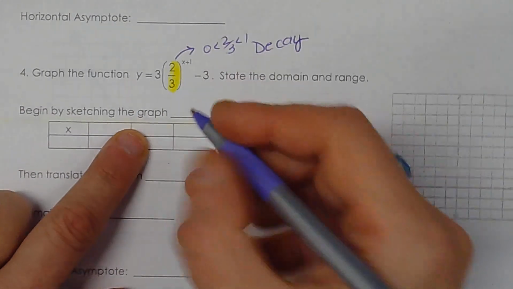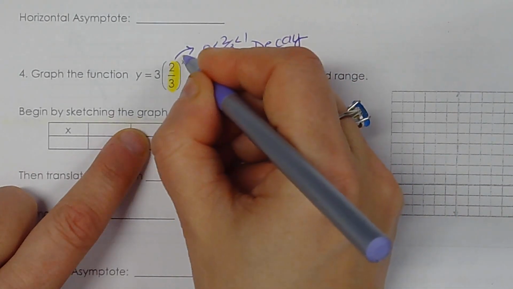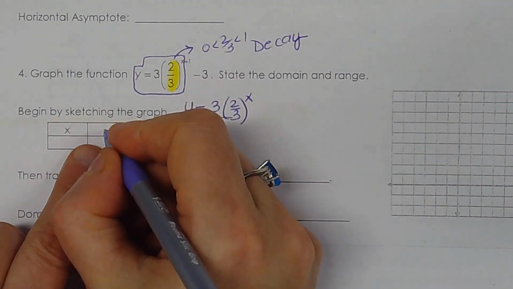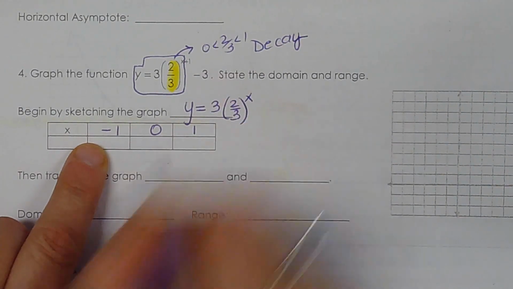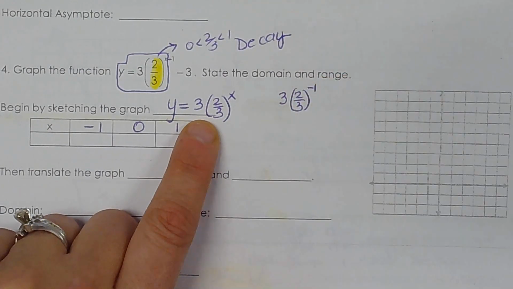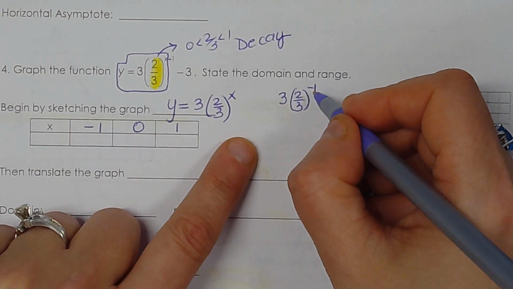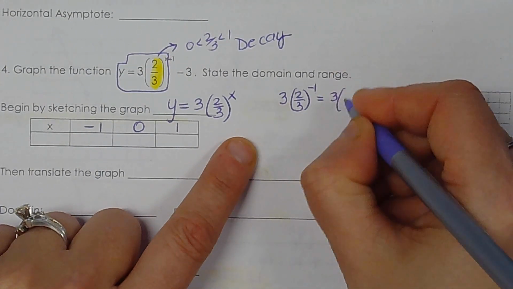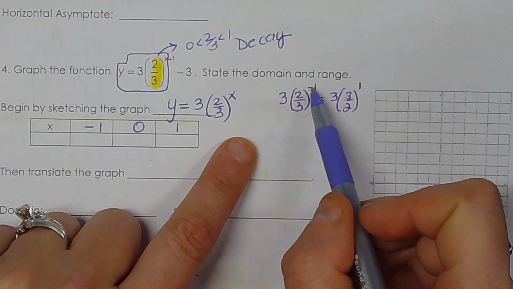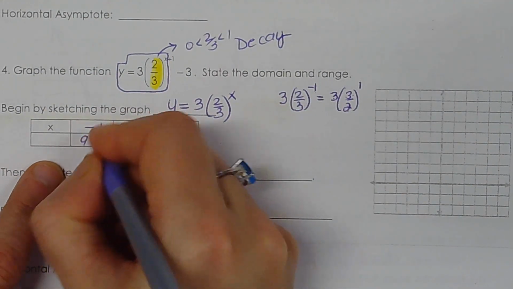So we're going to begin by sketching the graph of the parent function y equals 3 times 2/3 to the x. You stop after x. So negative 1, 0, 1. If you do this mentally, 3 times 2/3 to the negative 1 is the same as 2 to the negative 1 and 3 to the negative 1. To make them positive, don't you just flip them? So it's the same as 3 over 2 to the first. You flip the fraction to become positive. So then 3 times 3 is 9, divided by 2. So 9 over 2, which is 4.5.